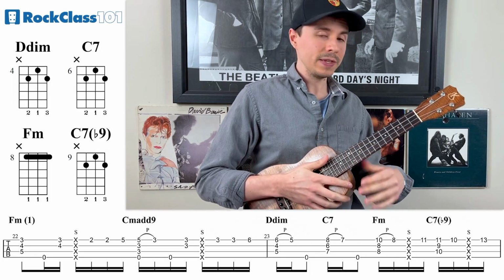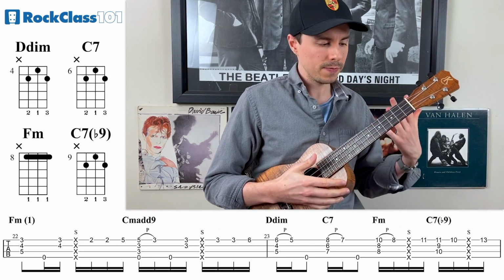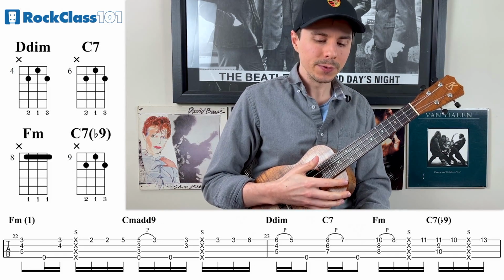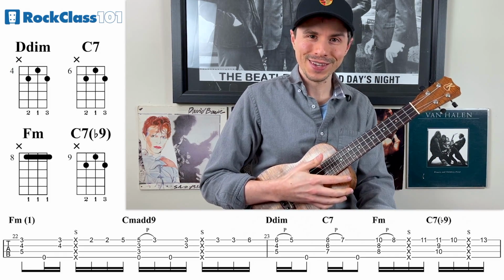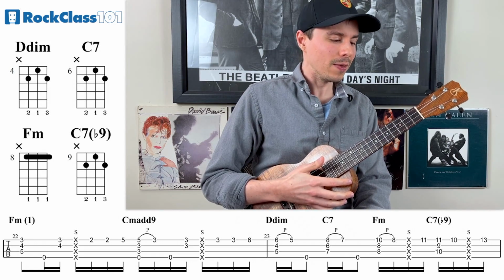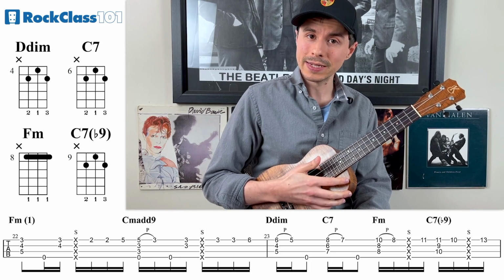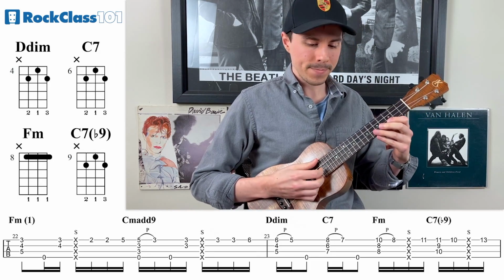So I know a lot of this isn't a play along. A lot of this is kind of me showcasing what to do. And the reason why is that, obviously, if you made it this far in the lesson, a lot of this song is very, very hard. A lot of it requires a ton of practice time on your own to get down.